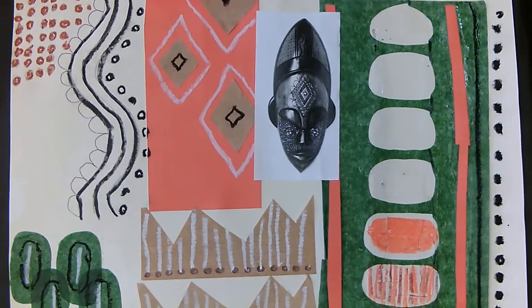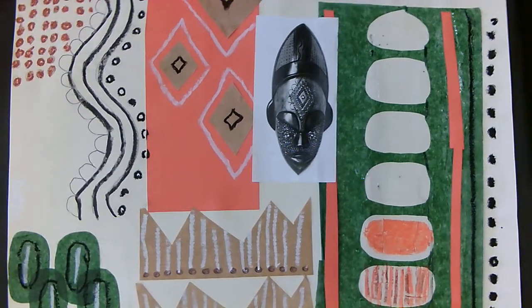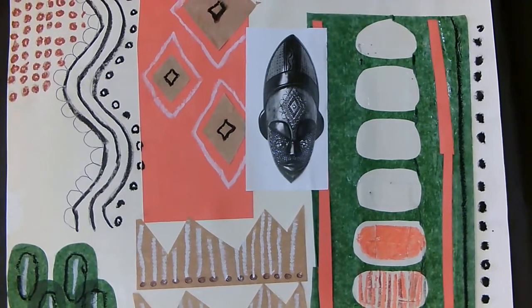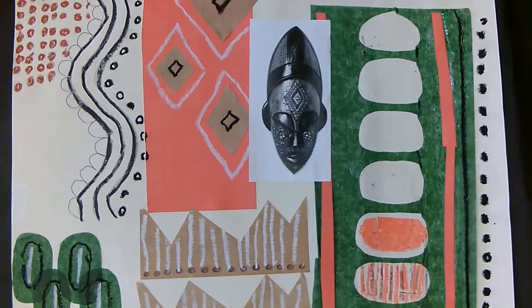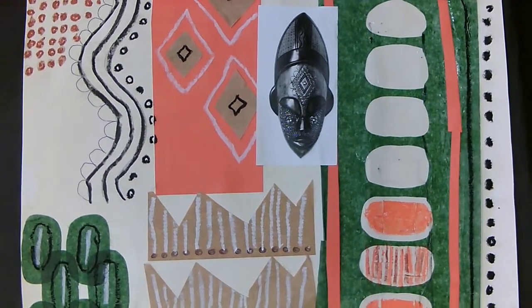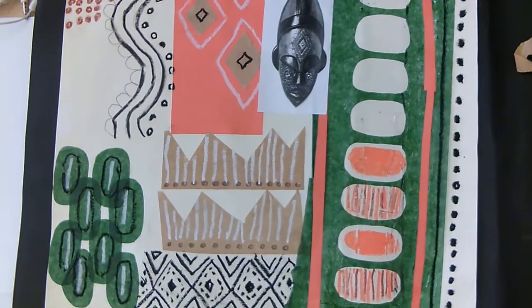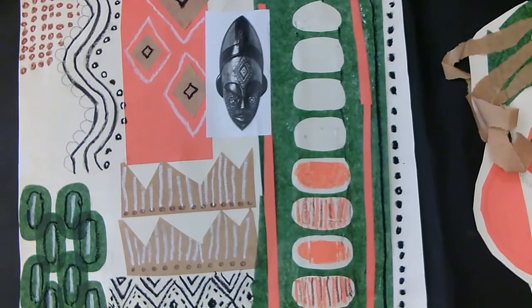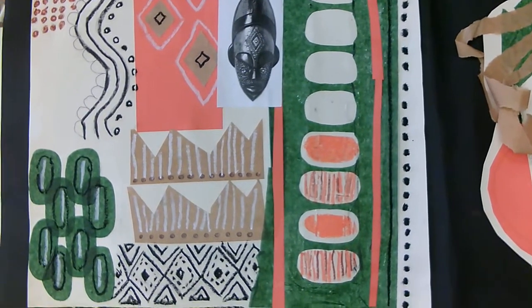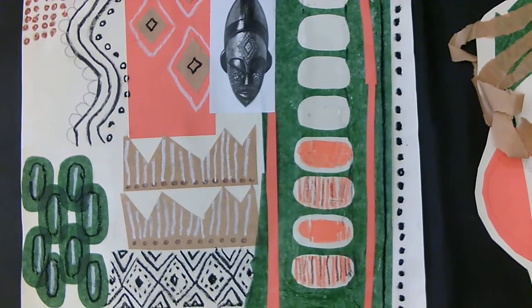Some of the patterns that you can see are circles, spirals, zigzags, straight lines, and sometimes it's quite nice to take those patterns and draw them in black pen. But another way of showing patterns for your sketchbook, for your Year 11 project, is to actually use mixed media.